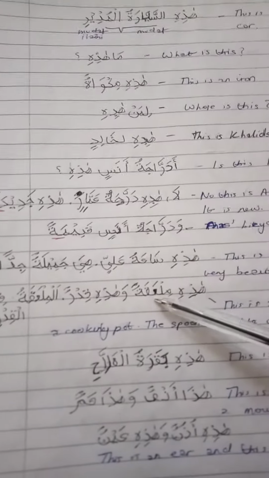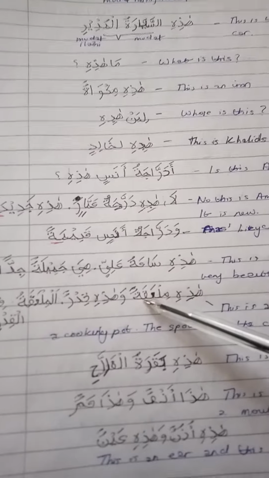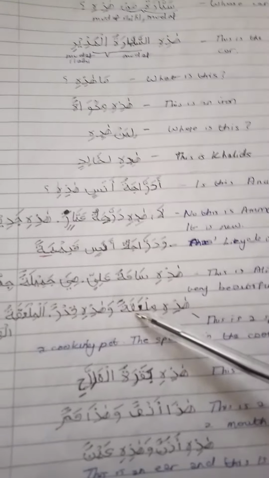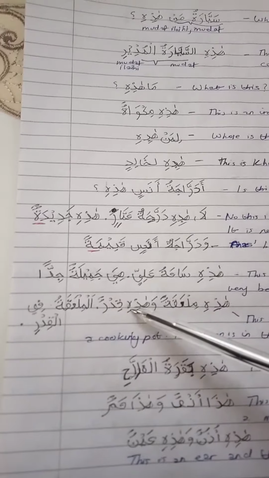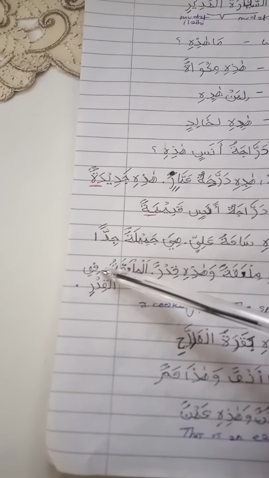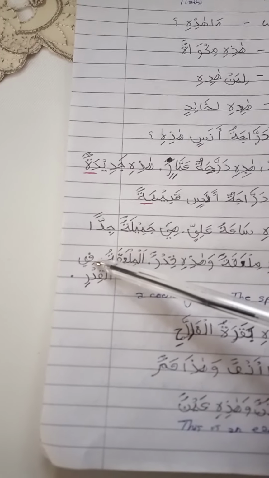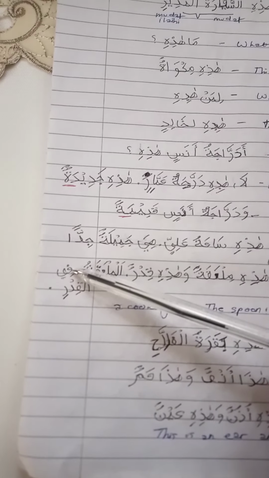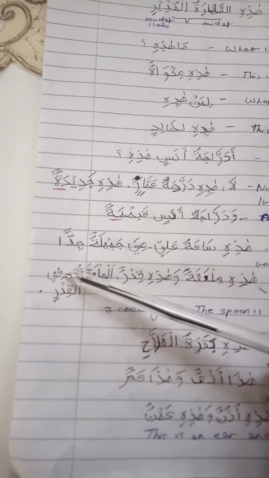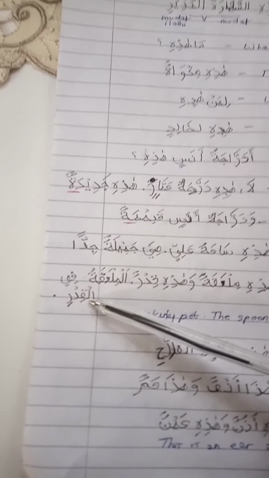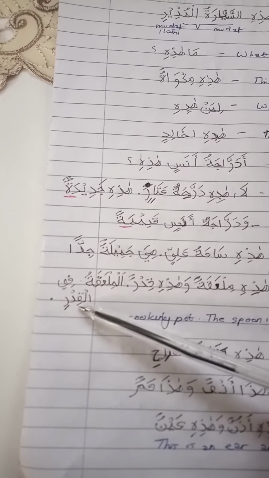Because these words, qidrun and milakatun, are feminine, we have hazihi in front of them. Always remember. And then we have fi, and because fi is a harfi jar, or harful jar, whichever way you pronounce it, the word after that, qidru, will become qidri. It'll be in a state of majroor. Another rule that we learn.